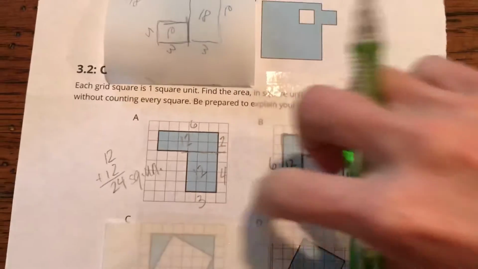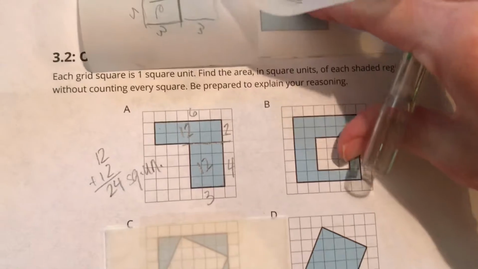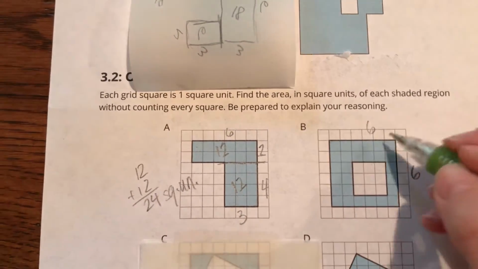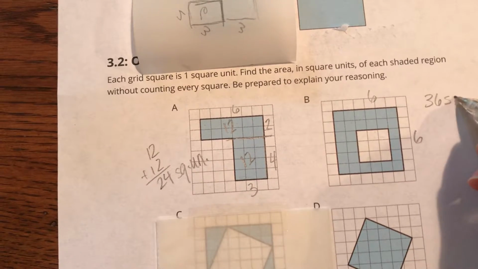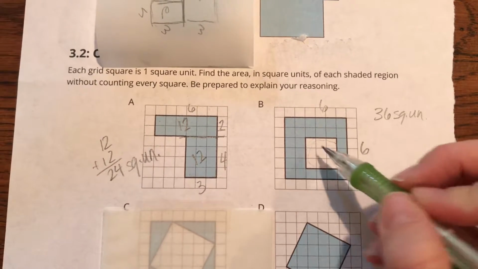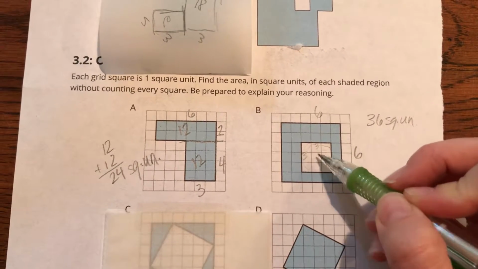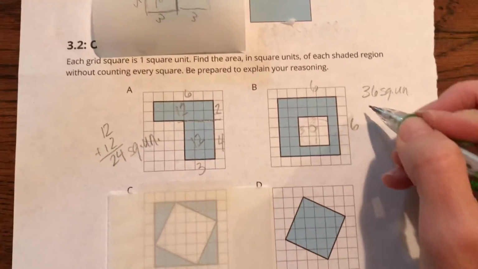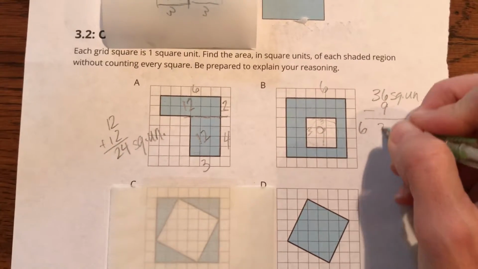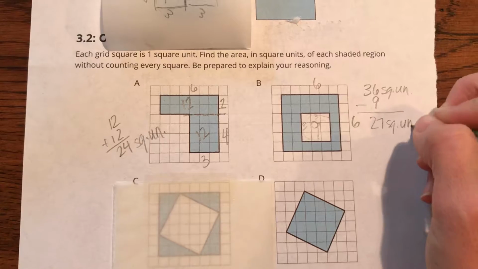Another strategy, probably a more common one and a little simpler, would be to imagine that the figure is solid, is closed in, and calculate as if it were closed in. So this is a 6 by 6. That would make an entire area of 36 square units. But we are missing this chunk here, and I can see that this is a 3 by 3. So the area of this part is 9. So I would subtract the 9 square units that are not filled in. My answer would be still 27 square units.